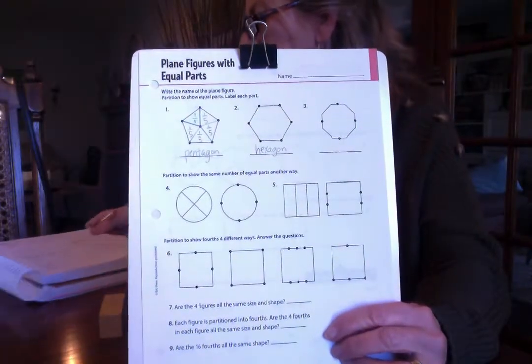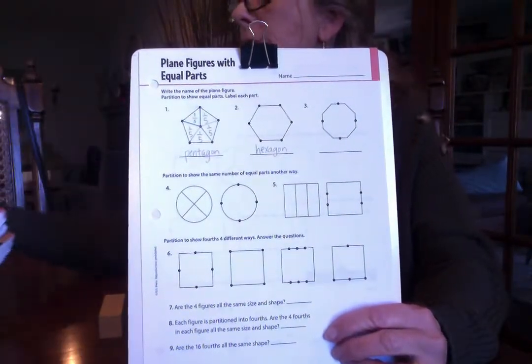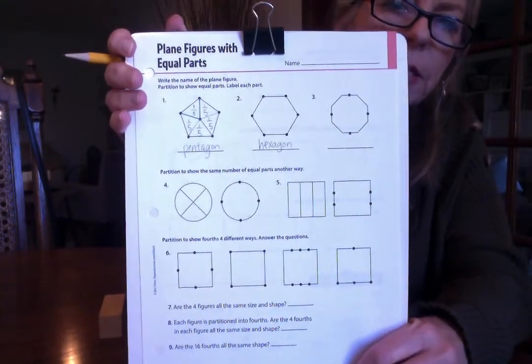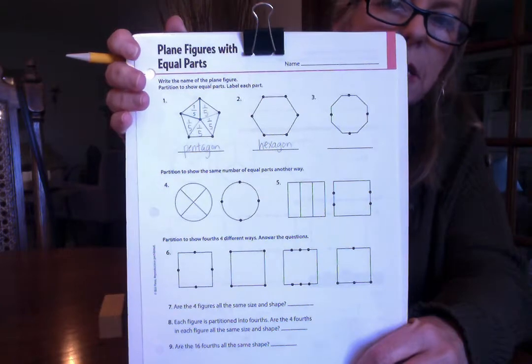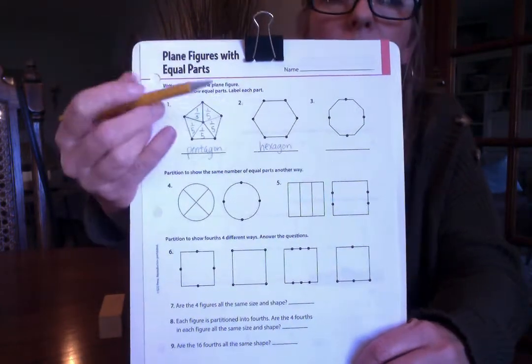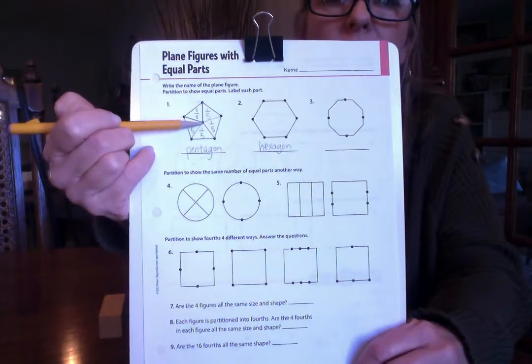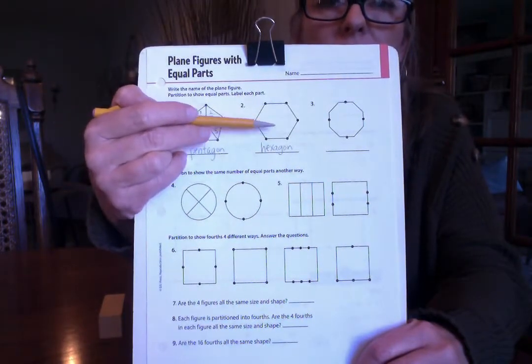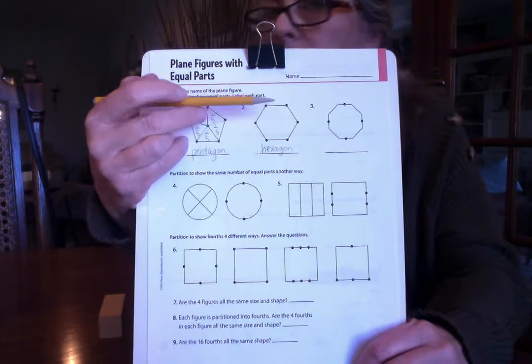Okay, so now we want to make sure that we're getting this hexagon put into equal parts, and I would like for us to cut this into 6, or partition this into 6. So here they gave us a center point in the middle, but they didn't give one here. So here is my suggestion for you.